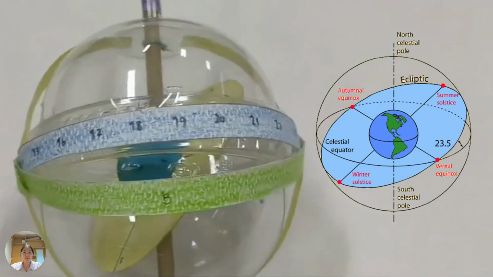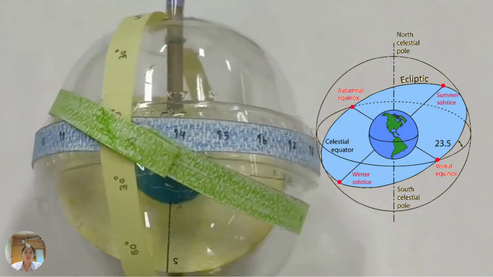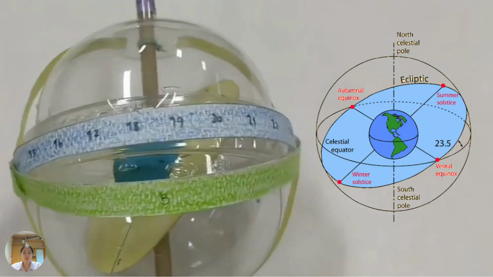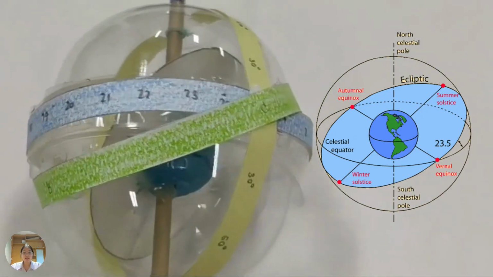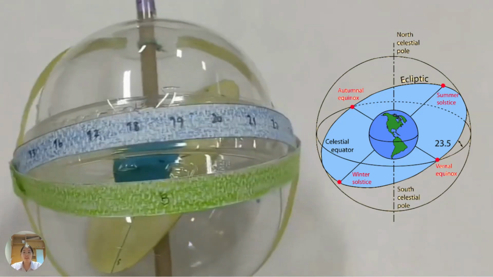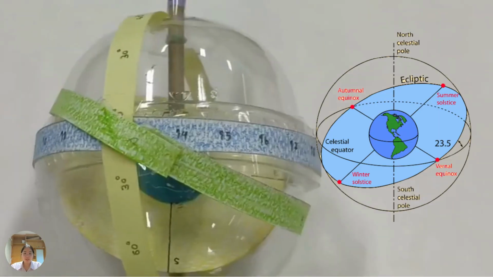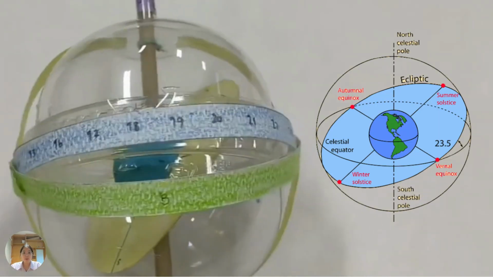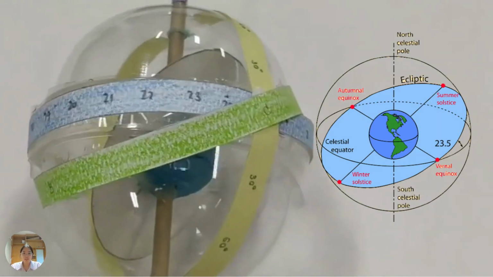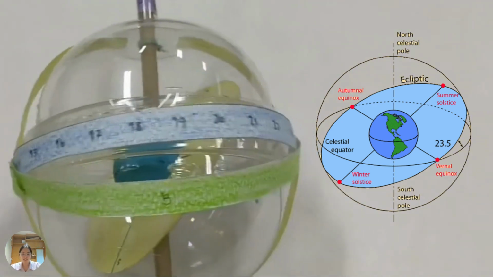As the Sun moves along the ecliptic throughout the year, its position relative to the celestial equator changes. This creates four key seasonal points: the two equinoxes and the two solstices, which are vernal equinox, summer solstice, autumnal equinox, and winter solstice. So you can compare between the model and the visualizations.